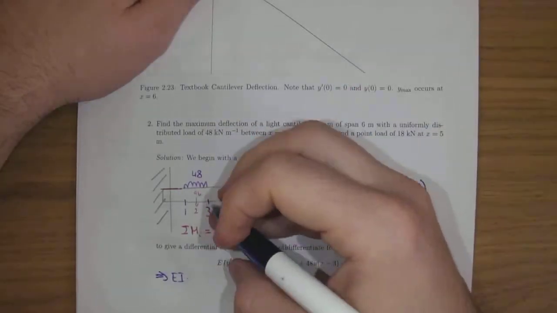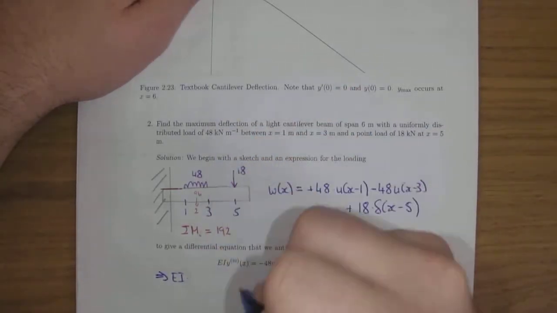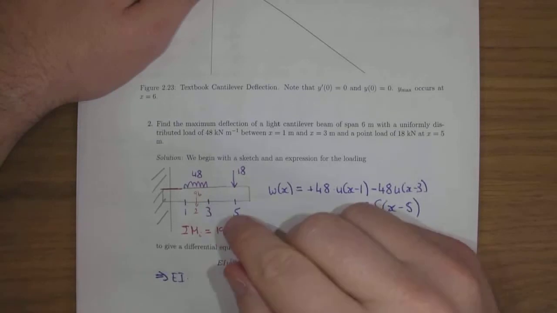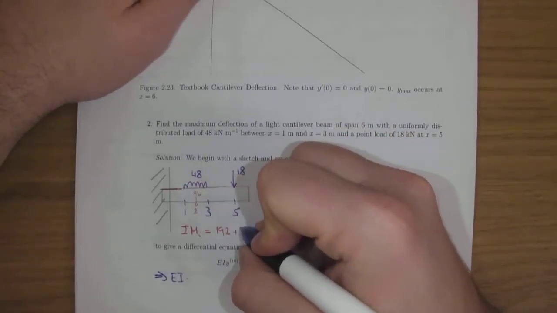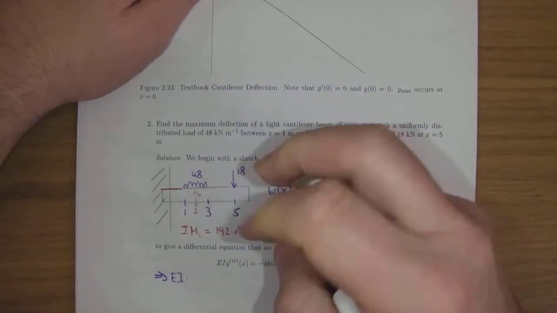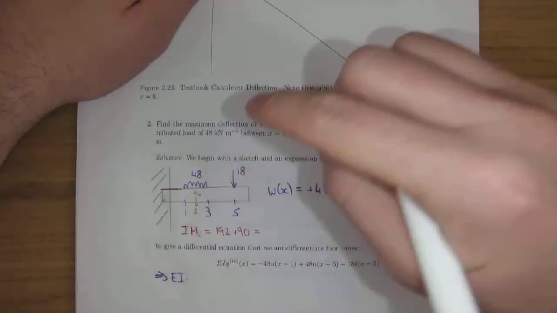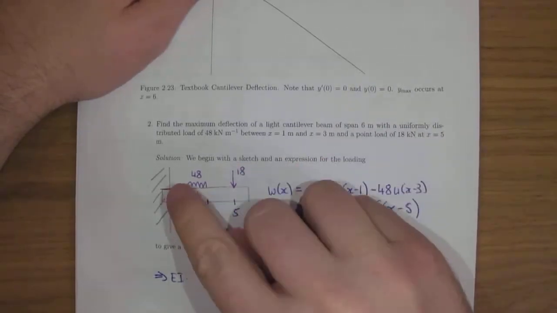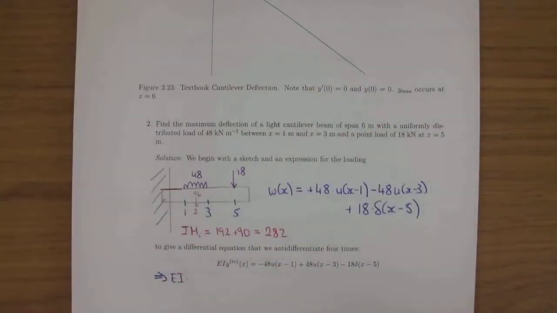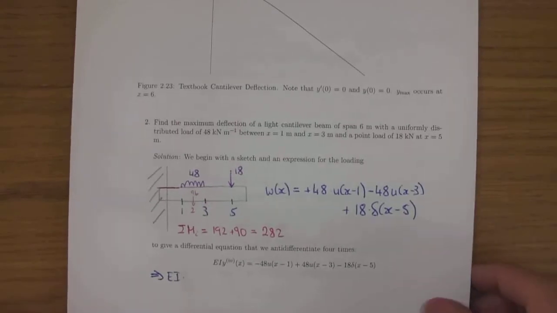So that gives you 192, 2 by 96. And then 18 by 5, which is 90. So the total clockwise moments is 282. So the wall moment must be negative, minus 282, but that should all come out in the wash.